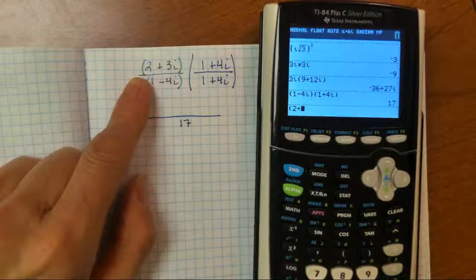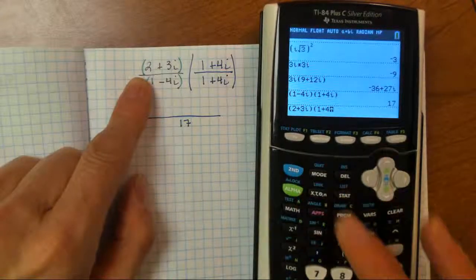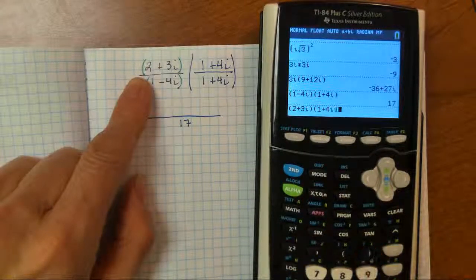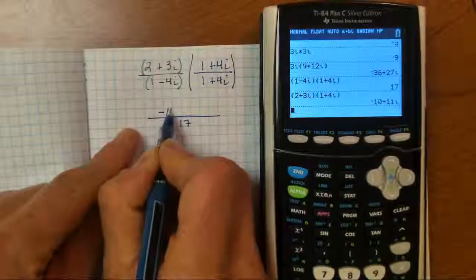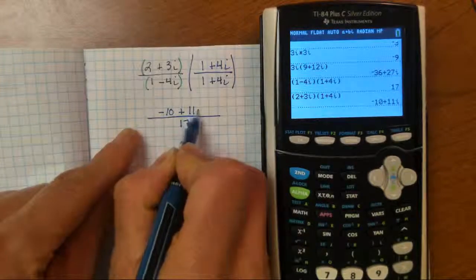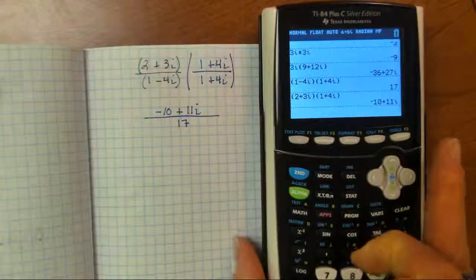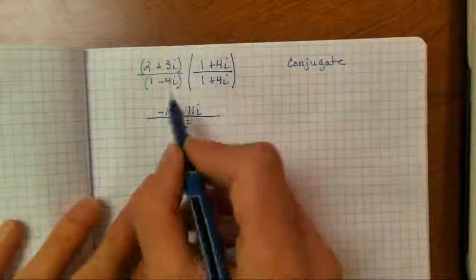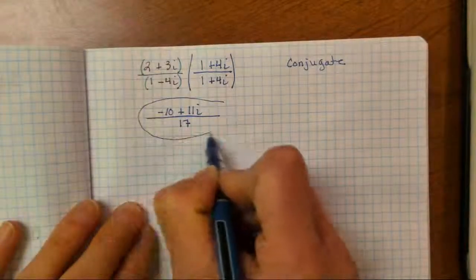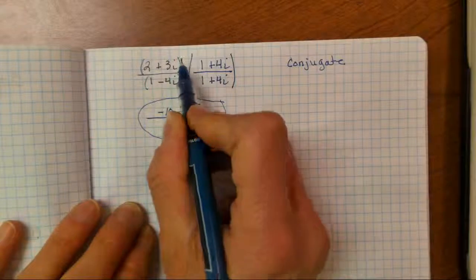So let's do the numerator. Parentheses 2 plus 3i times 1 plus 4i, and I get negative 10 plus 11i. And that's my answer. That was pretty easy. So this is the simplification of this fraction here.